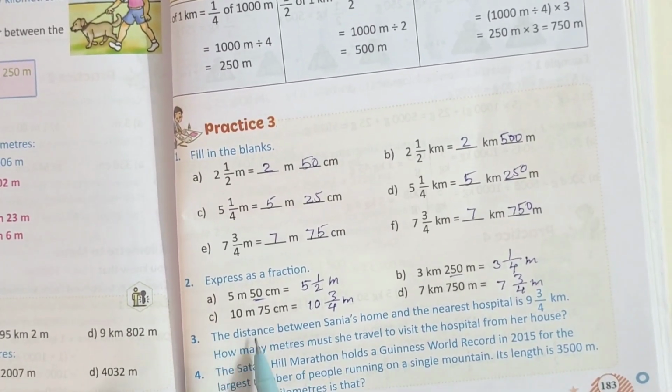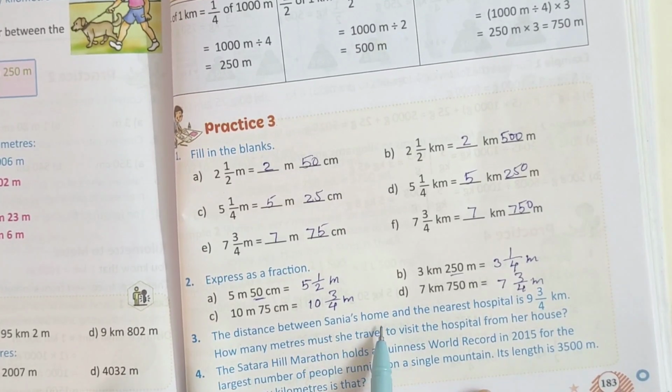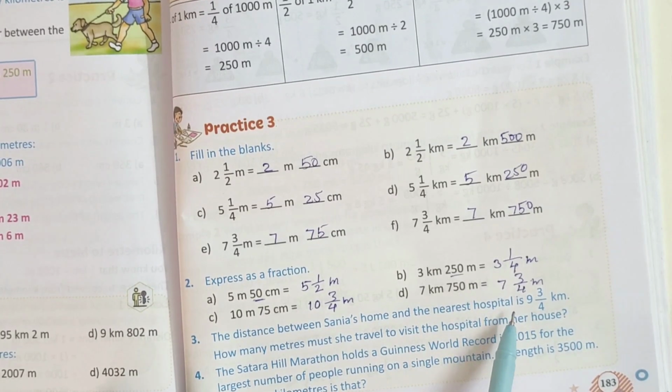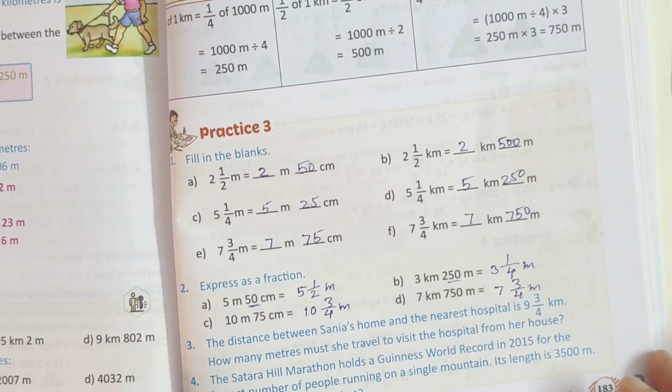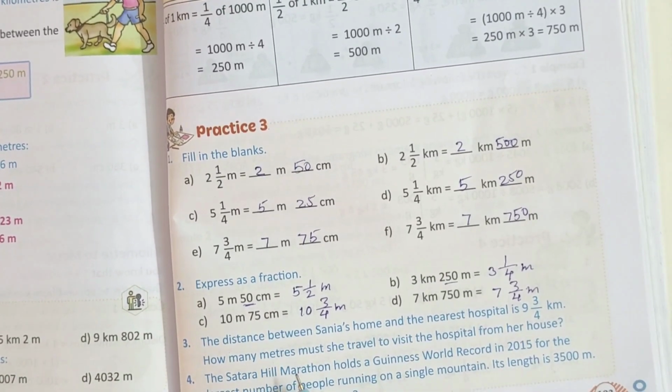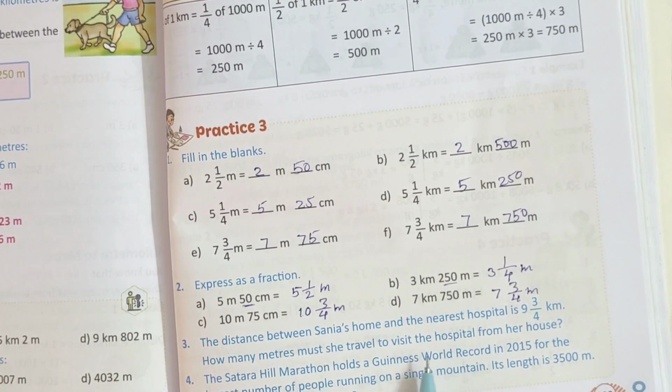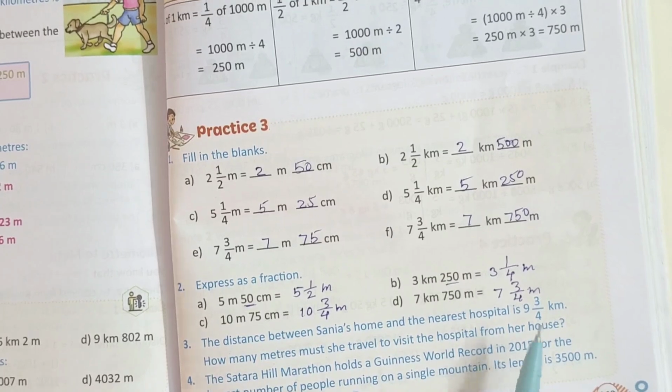Next, the distance between Saina's home and the nearest hospital is 9 3/4 kilometer. How many meters must she travel to visit the hospital from her house?